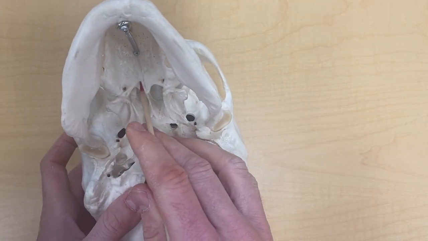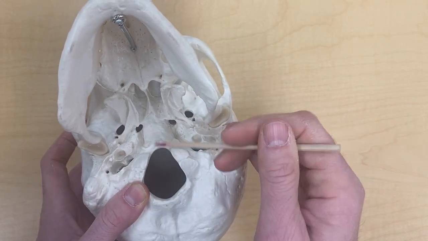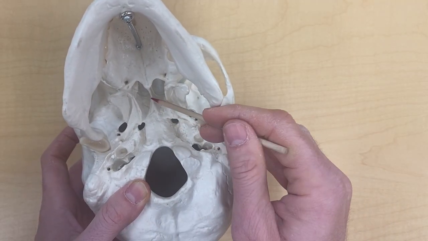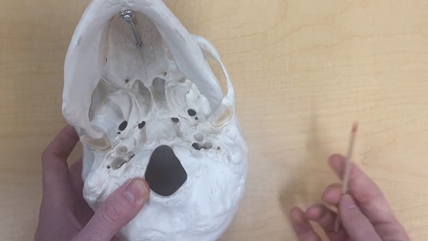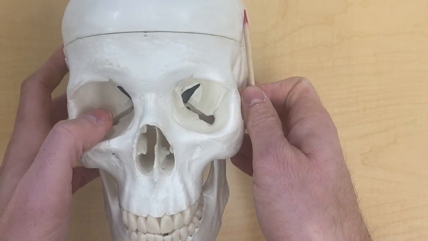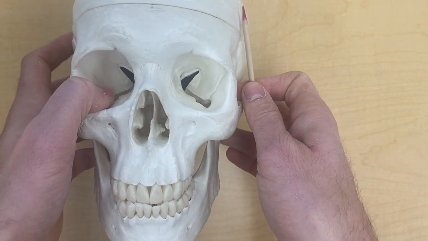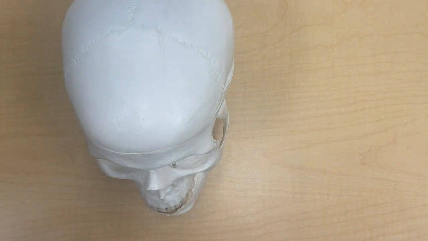On the bottom, we have the palatine bone. And then we also have part of the vomer right there. Lots of those bones are going to be paired bones. So when we count them all together, there's 14 facial bones.